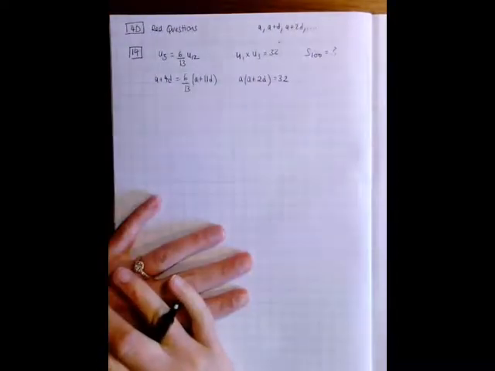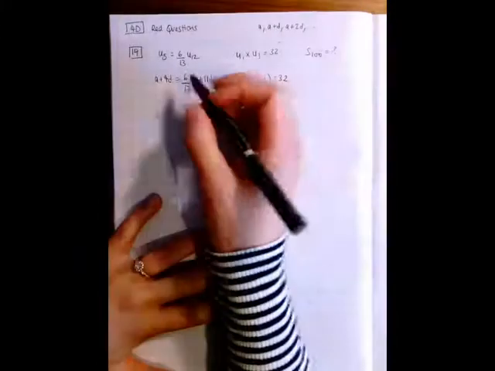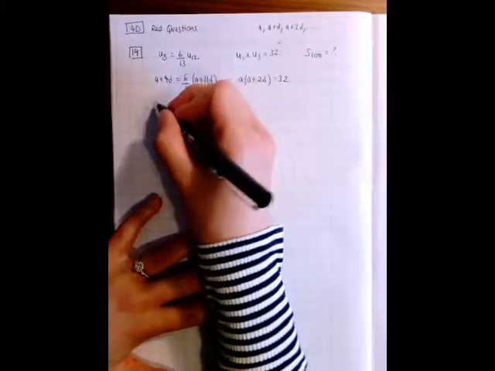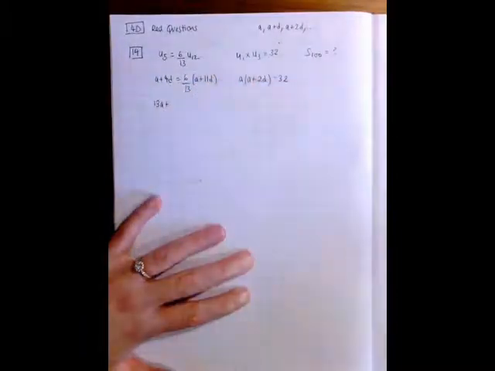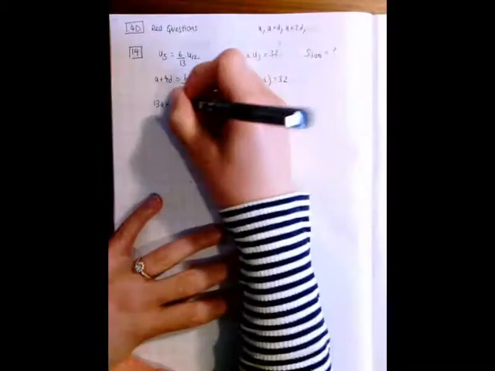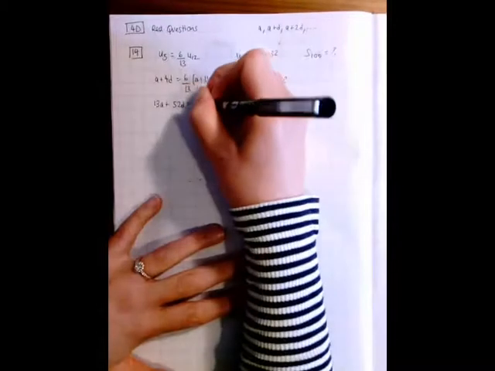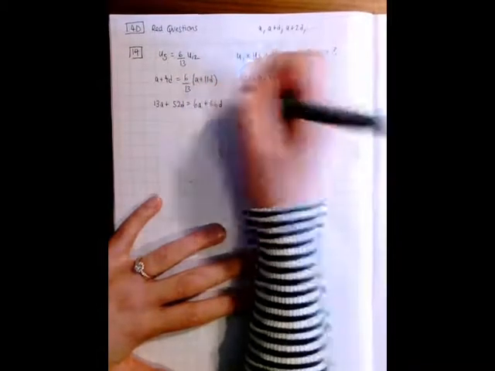So I've got simultaneous equations here now, so I need to rearrange and solve. So what I'm going to do is times by the 13, I think here, so 13A plus 52D equals 6A plus 66D.